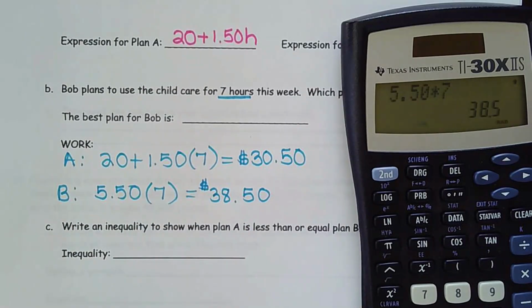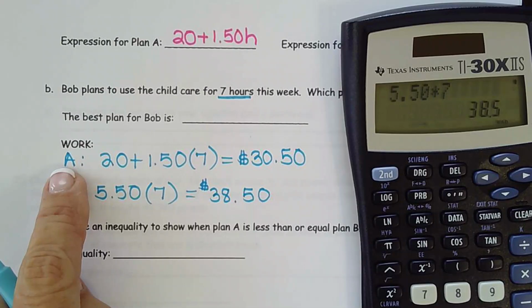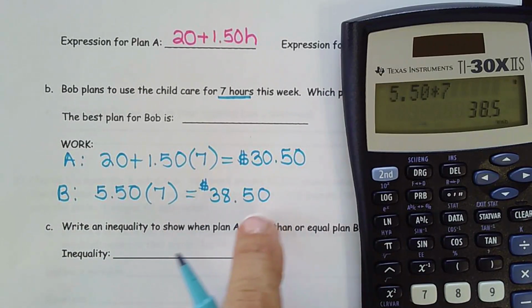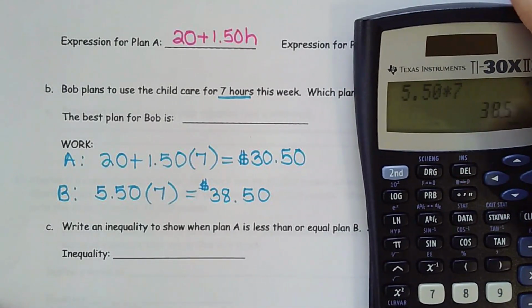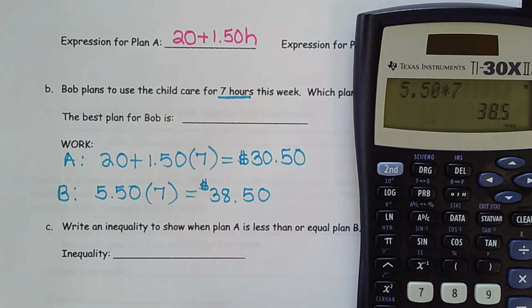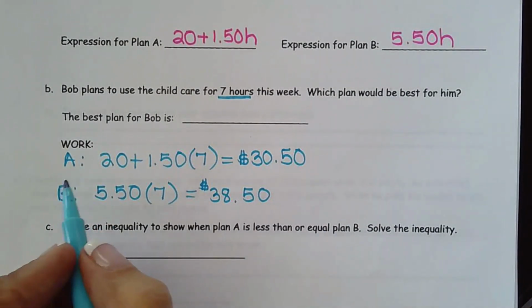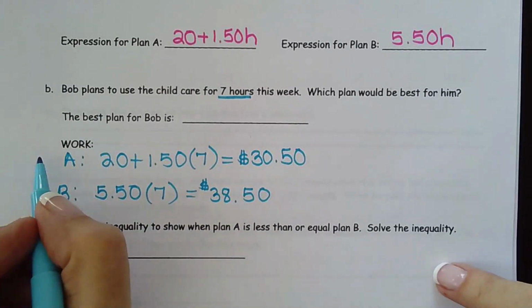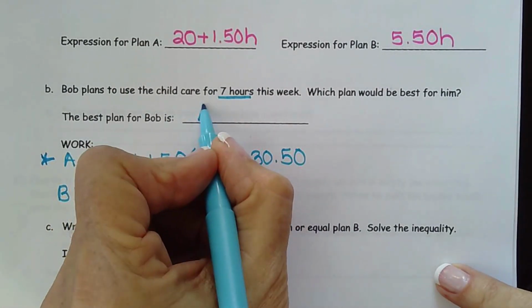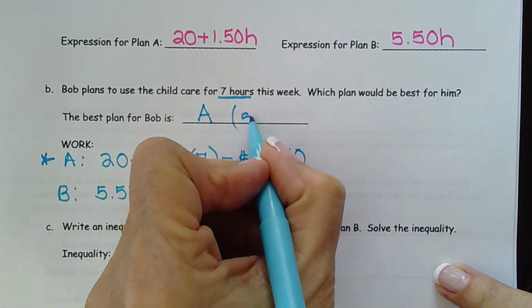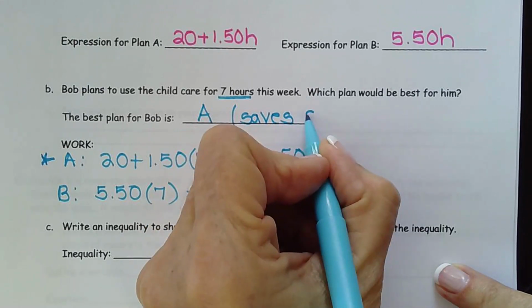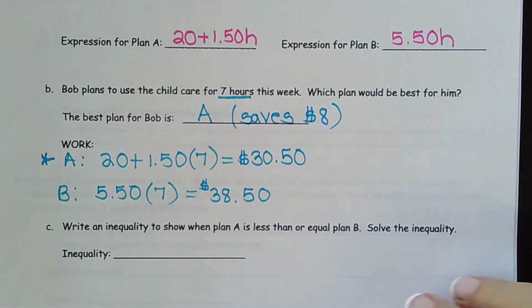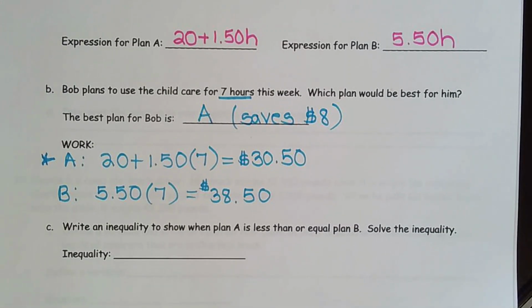So we can see that plan A is probably going to cost, well, no, I guess we can't really make a statement. Never mind. I'm not going to make any conjectures yet. So the best plan for Bob, which plan is best for him? They don't ask us for a sentence on this. So plan A would be the best. And we could write saves what, $8? So that was easy, right? Especially after seeing the amusement park one, you knew exactly what to do then.